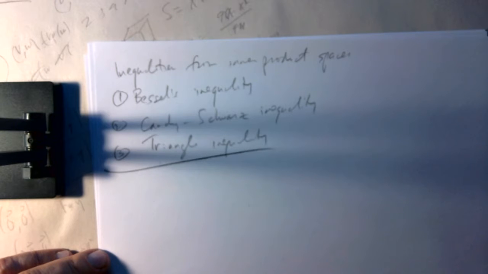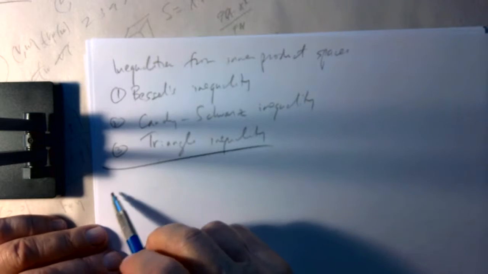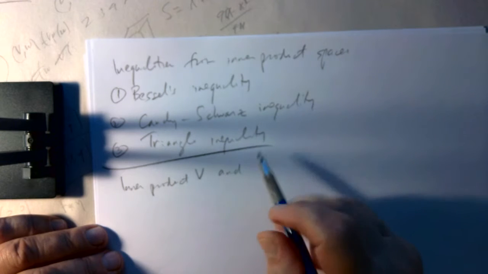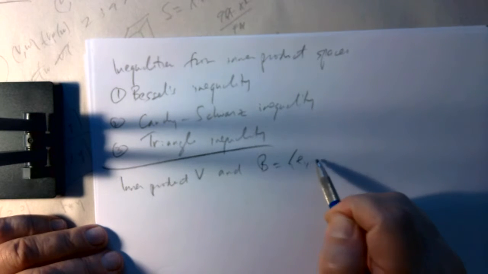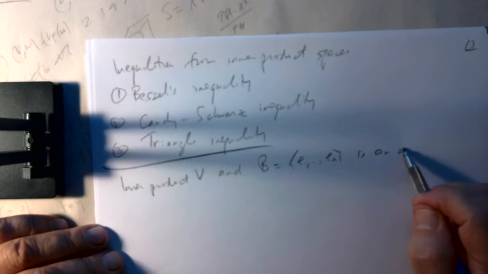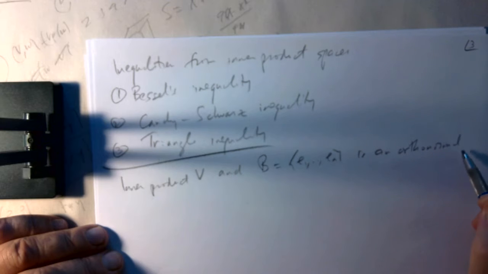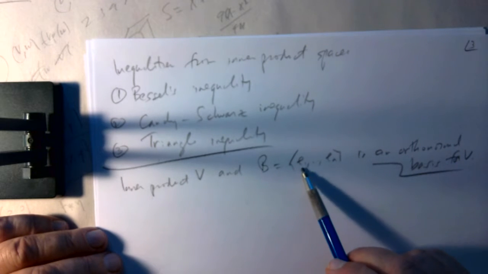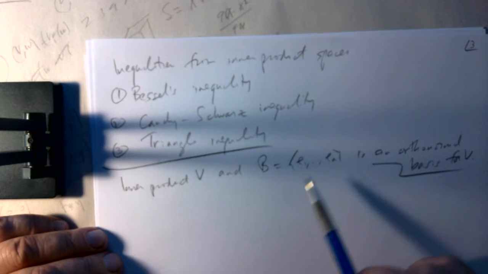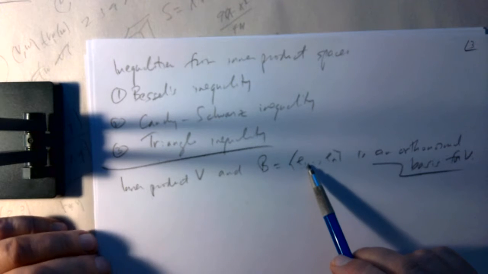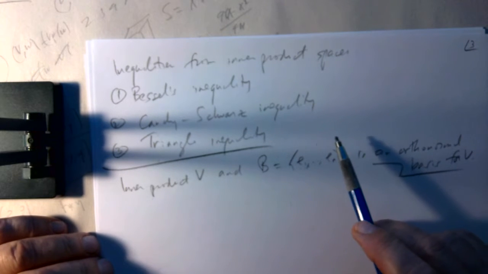And so we have an inner product space V, finite dimensional, and B, E1 up to En, is an orthonormal basis for V. That means this is a basis, so these are linearly independent vectors that span the vector space V. The inner product of any two different ones is 0, so they're mutually orthogonal, and each of them has length 1.